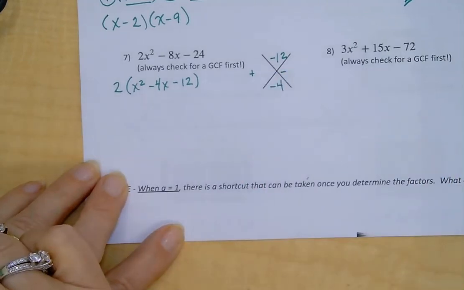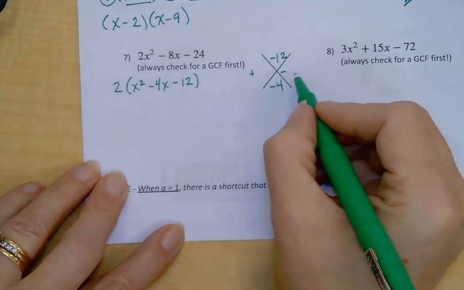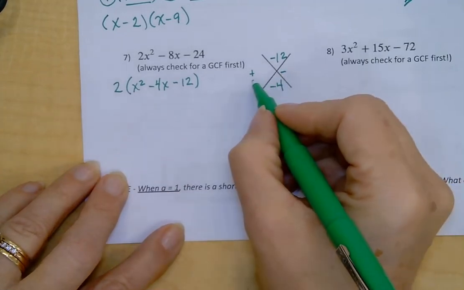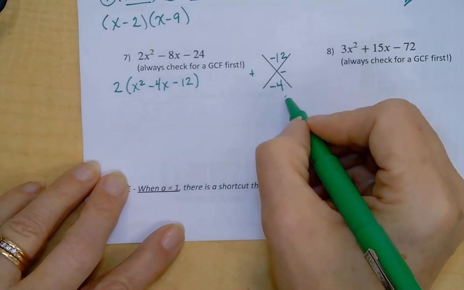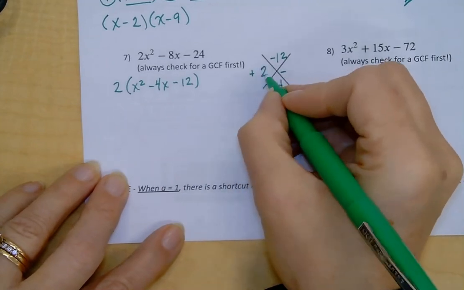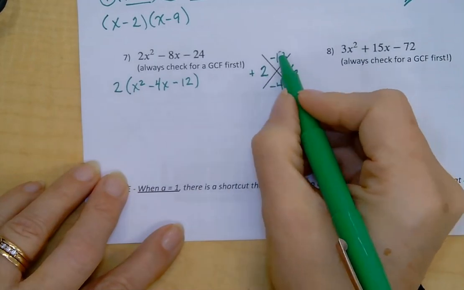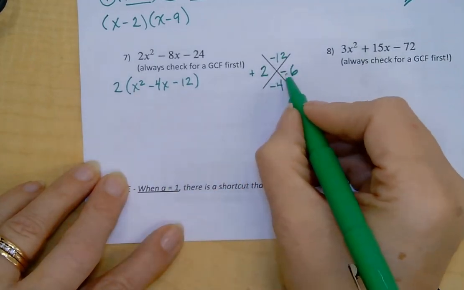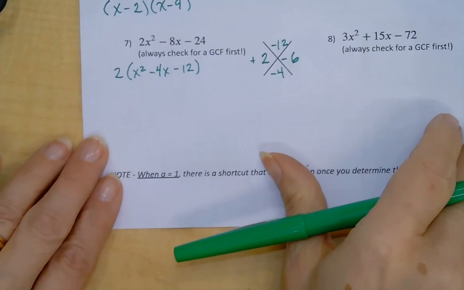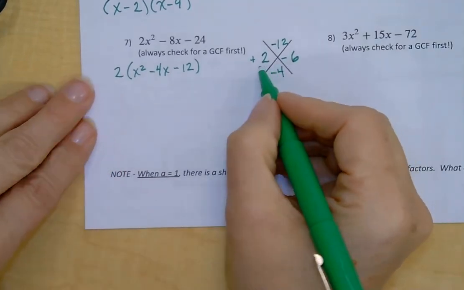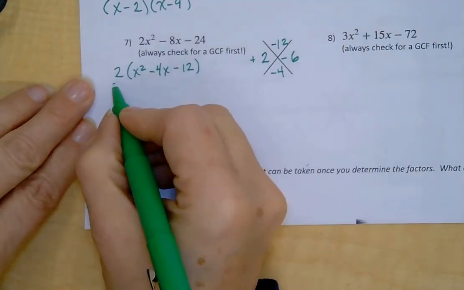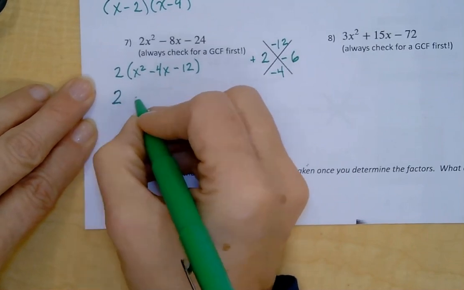12 is 2 times 6. So if I say +2 and -6, 2 minus 6 is, that's it, right? So I'm going to put +2 and -6. Okay, +2 times -6 is -12. 2 minus 6 is -4. So I found my two pieces. Don't lose your 2. Don't lose that outer 2. Don't do it.